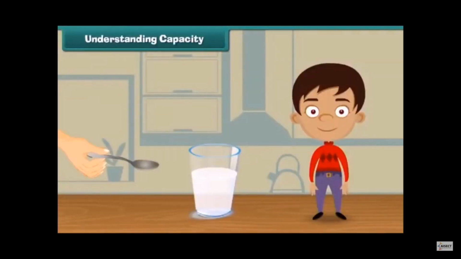This is a spoon. I will now fill this spoon with milk. Let us see how many drops of milk are required to fill the spoon. Here goes the first drop. 1, and this is 2, second drop of milk in the spoon. The spoon is still empty. Let us put one more drop in the spoon. And now the fourth drop. 4. Now the spoon is full. So 4 drops of milk are needed to fill the spoon.